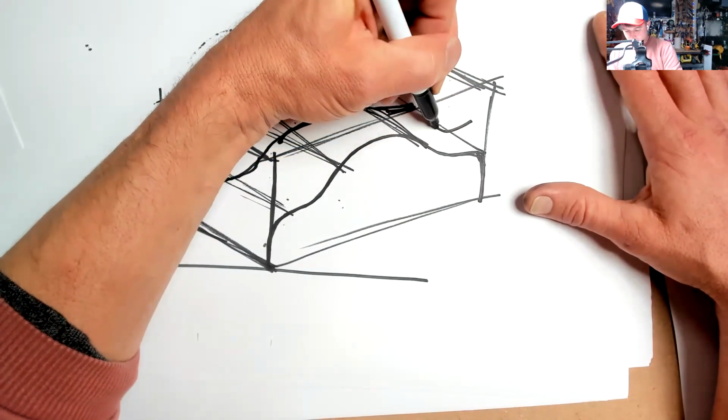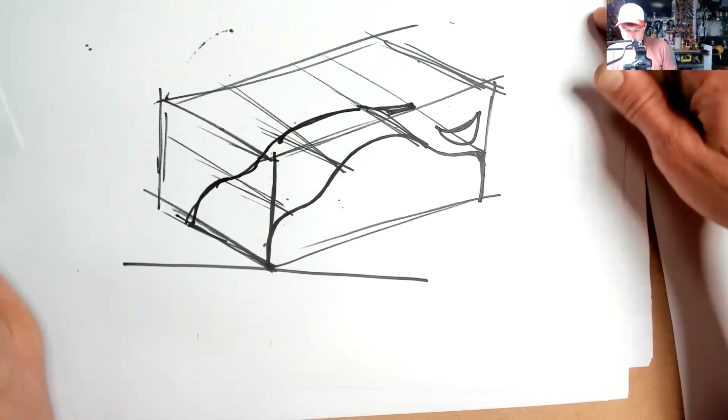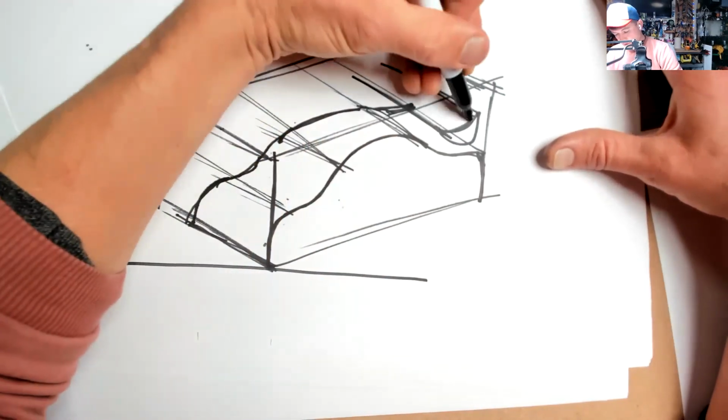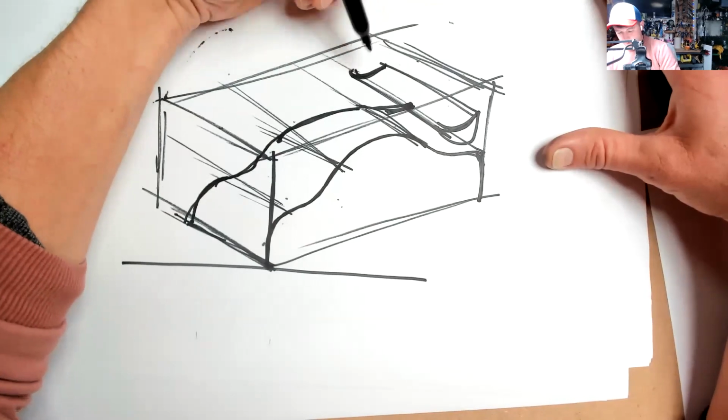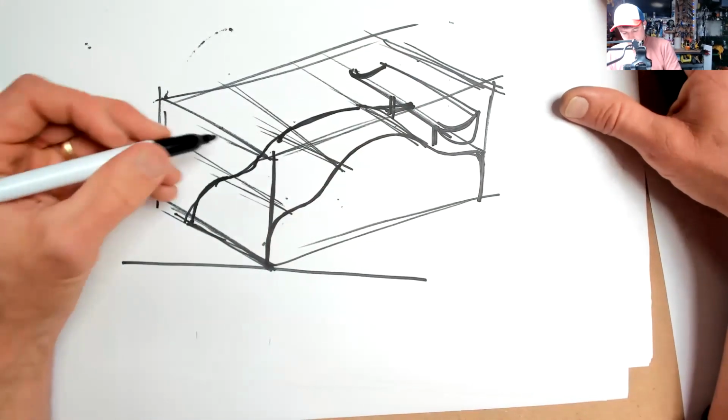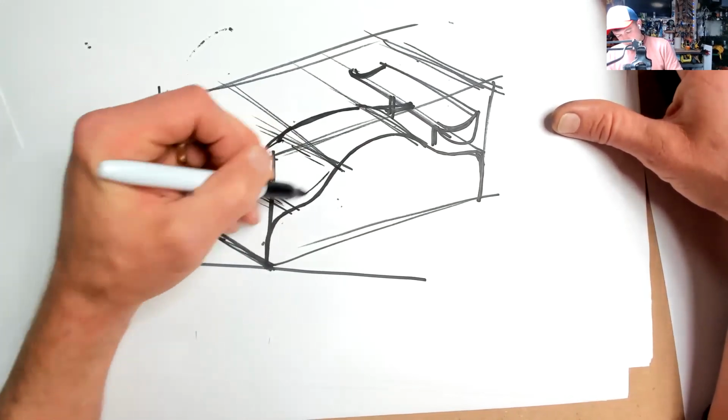I have a spoiler back here. Draw the spoiler on a 30-degree angle, mirror that same curve there. Drop the bars down, the windshield.